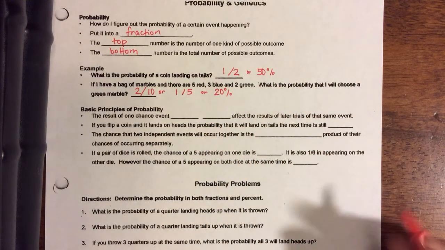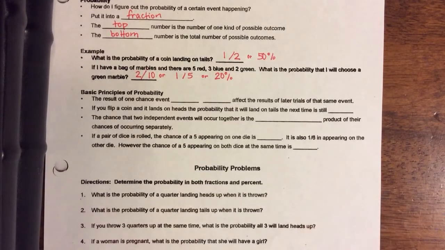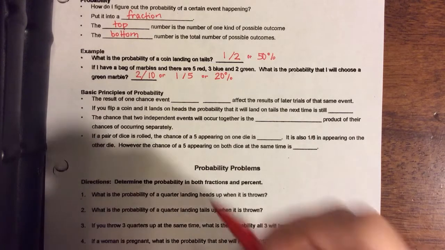Okay. So, basic principles of probability. The result of one chance event does not affect the results of later trials of that same event. So what happens at one point is not going to impact what happens down the line.